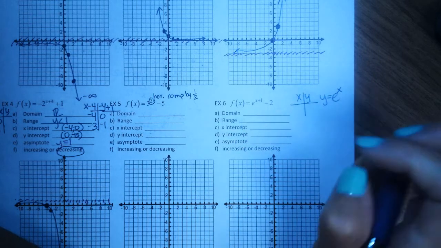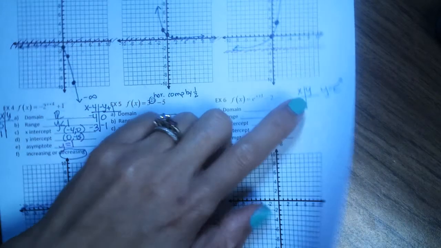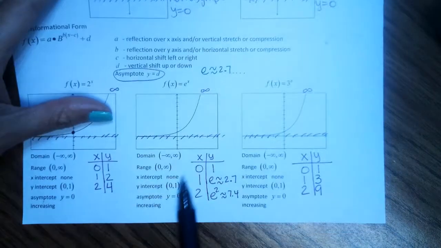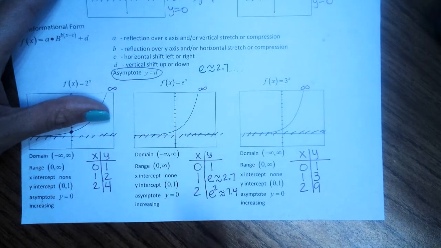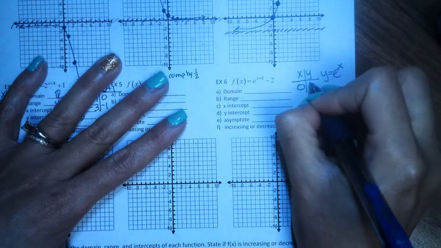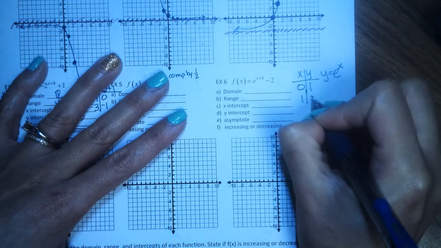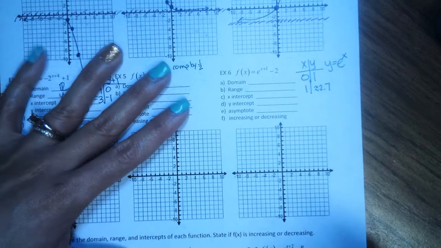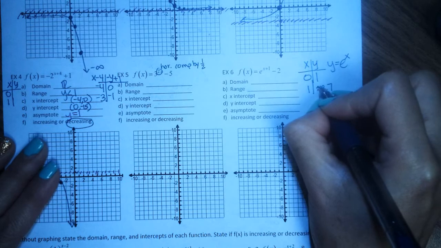So here's the parent. Let's make the parent points, or just copy them from over here, because we already have them. The parent points would be 0, 1, and 1, 2.7. So 0, 1, and 1, and then about 2.7. So we only need 2 dots. That's about.